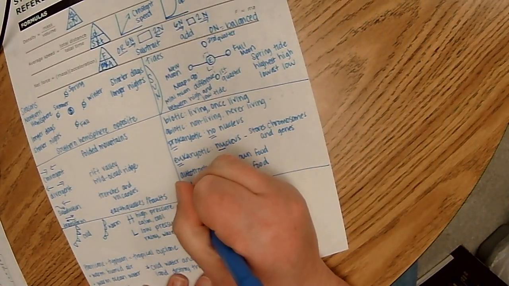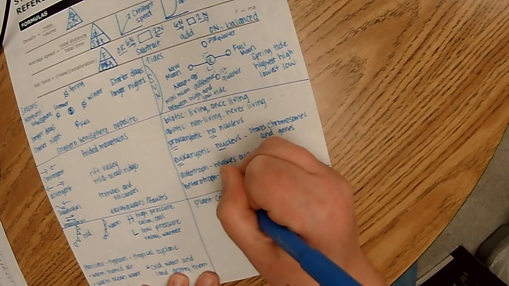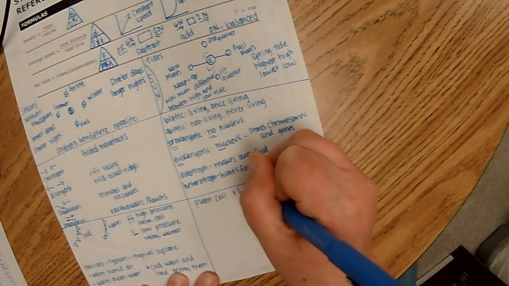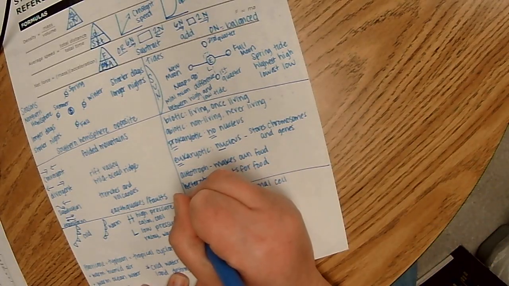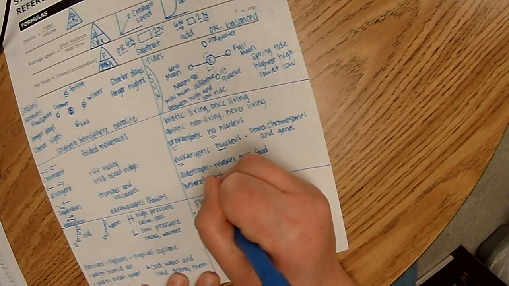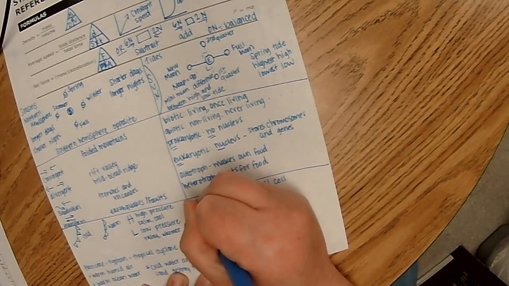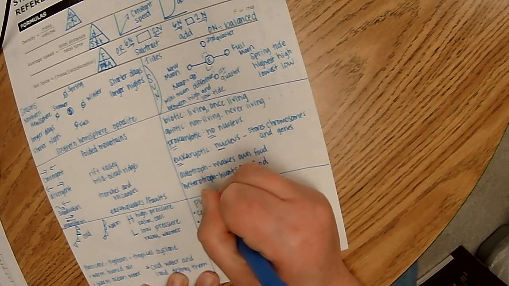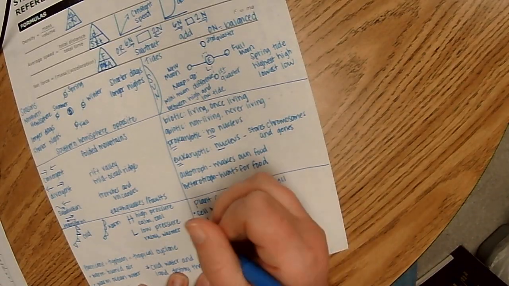Okay, and in our final box, we're going to write the difference between a plant cell and an animal cell. Plant cells have a cell wall for structure. Plant cells have chloroplasts, that's what makes their food.